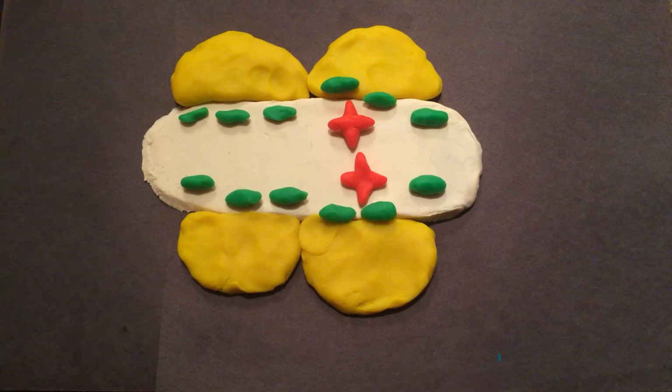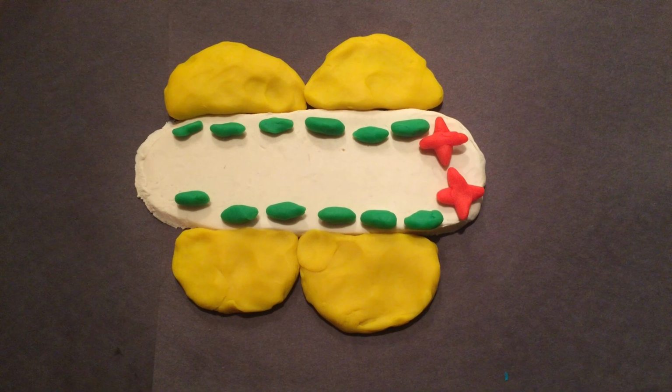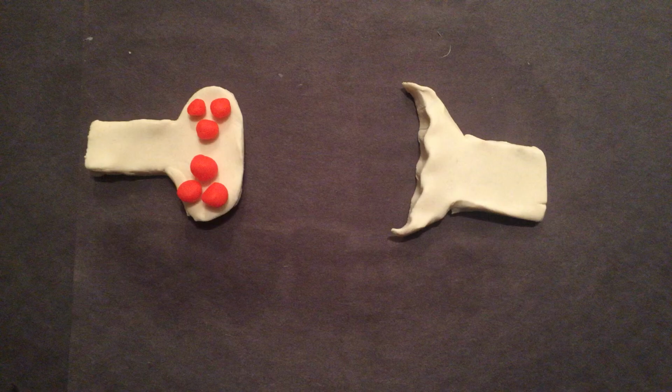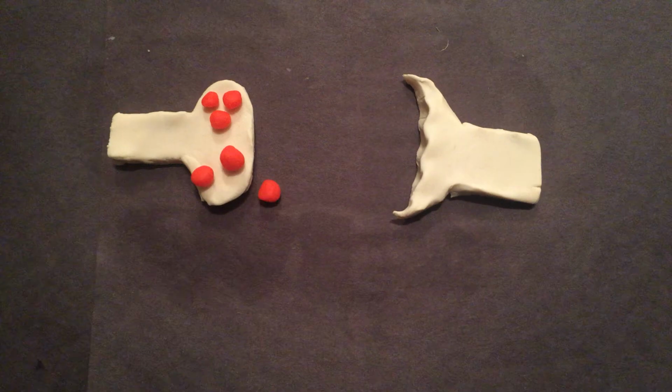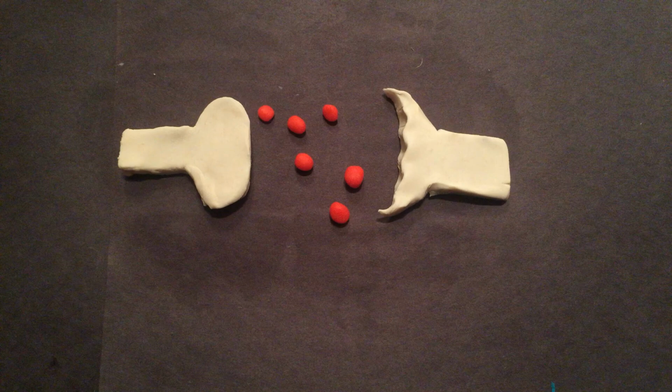The electrical signal is then converted into a chemical messenger called a neurotransmitter at the end of the axon, which then binds to the dendrite, or receiving part of another neuron, to continue the process until it reaches its target, generally a muscle cell.